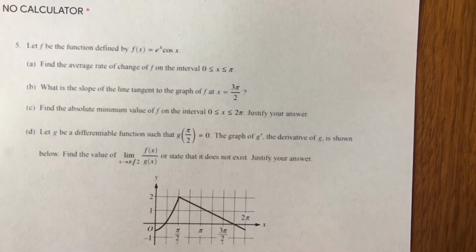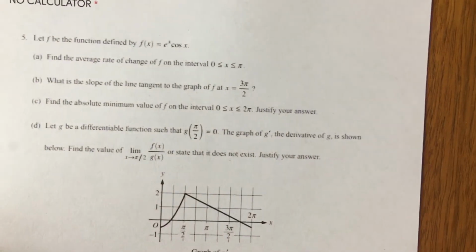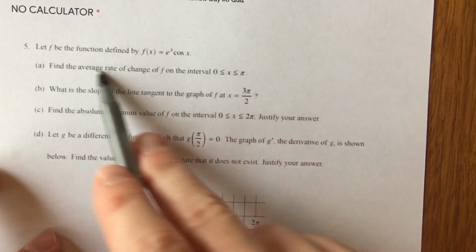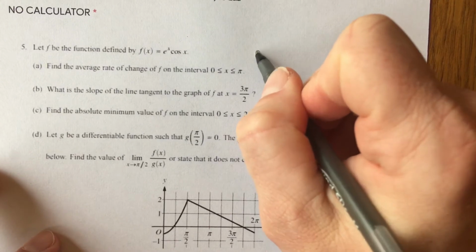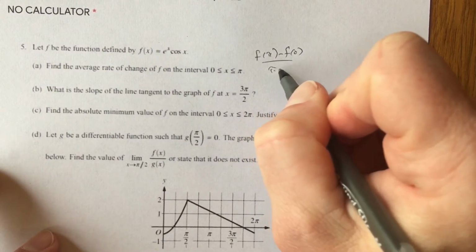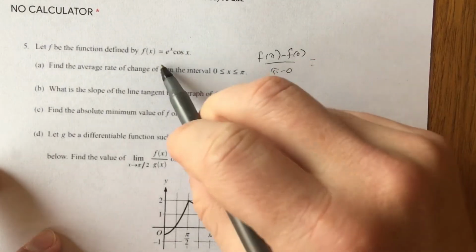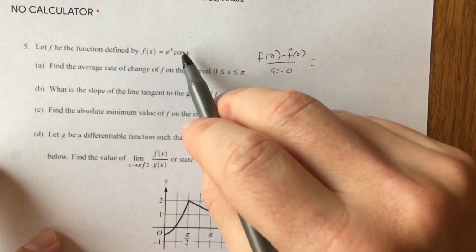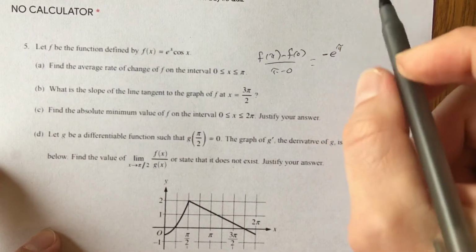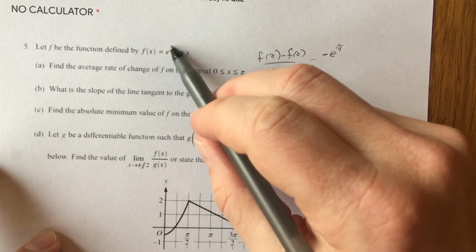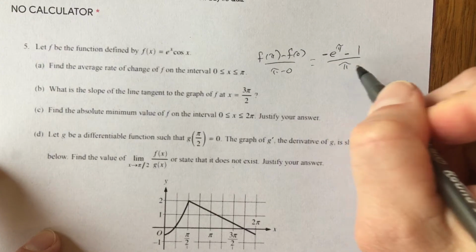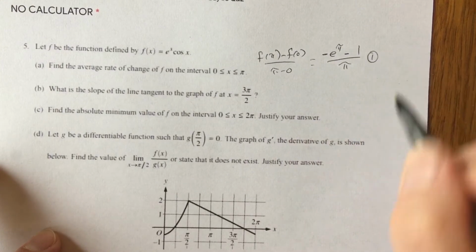All right, now we're going to do the last free response on review day 8. It gives us a function e to the x cosine x. It says find the average rate of change. So we're just doing f of pi minus f of 0 over pi minus 0. And that should give us e to the pi cosine pi. Cosine of pi is -1, so it'll be a negative e to the pi. And then if we put 0 in, we're going to get 1 times 1, which is 1. Over pi. So it looks weird, but that's our answer, and that was worth 1 point.